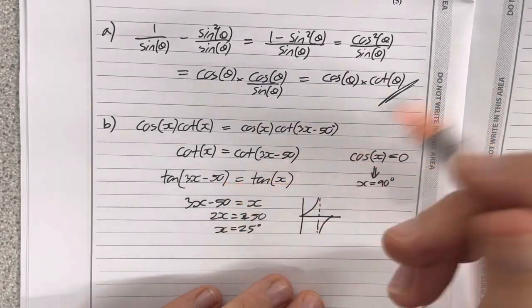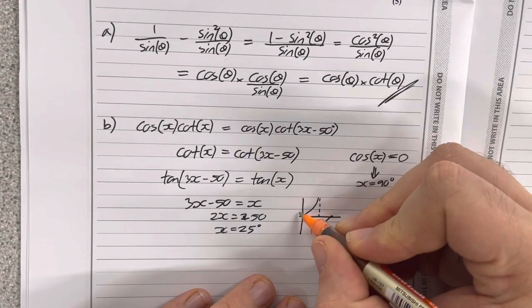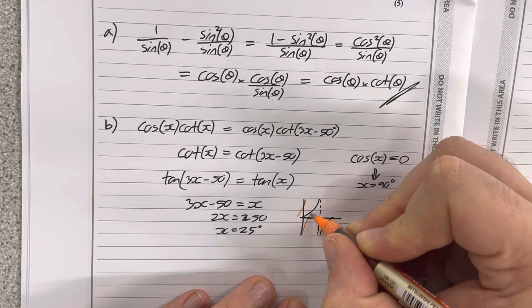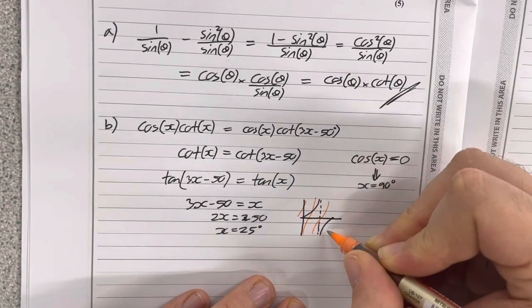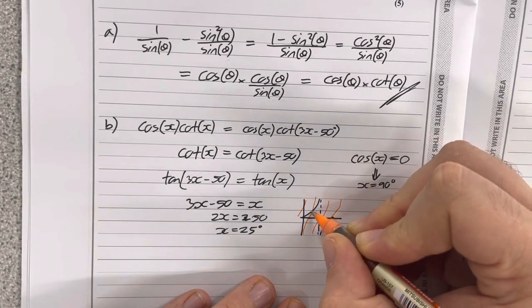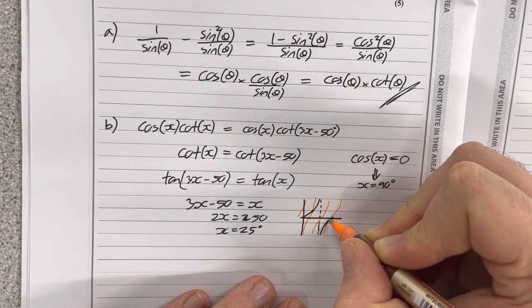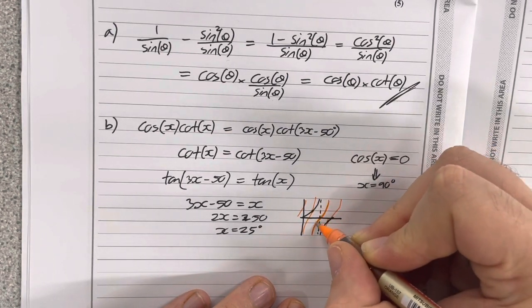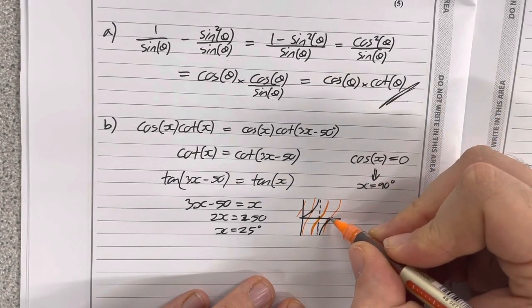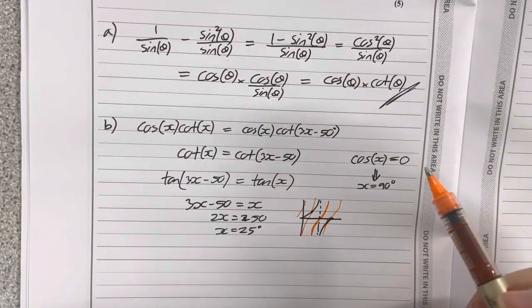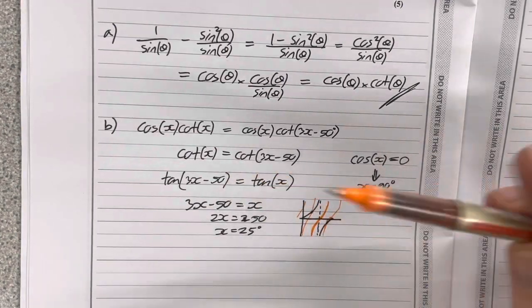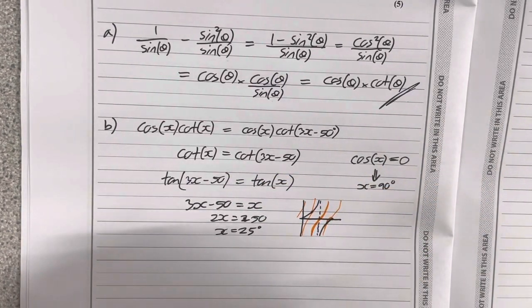And also the minus 50 is a translation. So we're going to get kind of this situation. So we're probably looking for two solutions. I imagine there's one there at 25, and there's probably one here as well. This one might just sneak in between the two, so there might not be one there. So yeah, just be careful with just inverse tanning both sides, because you'll miss solutions if you do that.